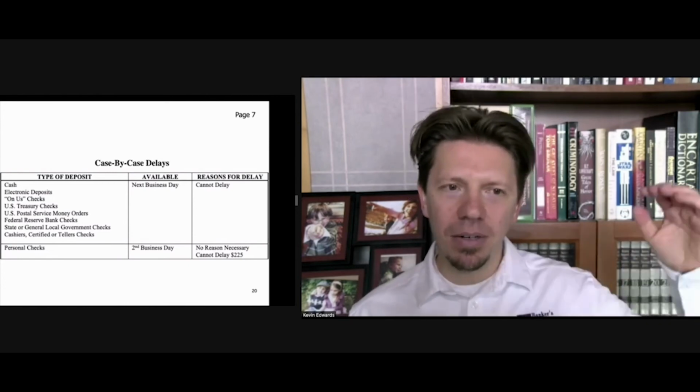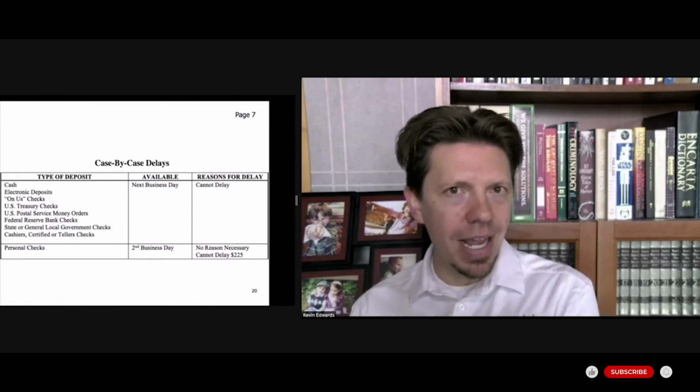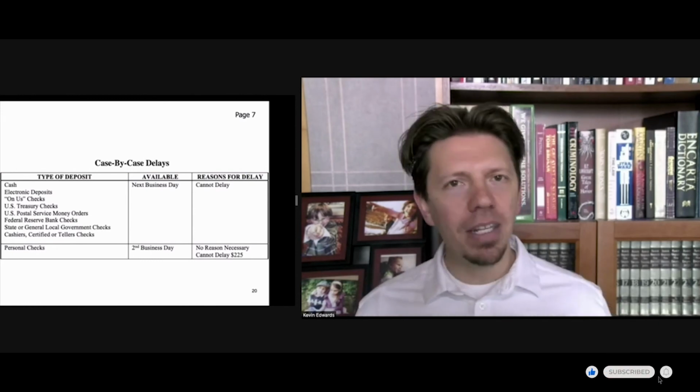Now, in the middle of your page, page 7, there's another table that lays out what we're talking about here. Those next day items, cash, electronic deposits on us, those categories, you can't use case-by-case delay. So they still have to be available the next business day. Now, personal checks, that's what these case-by-case delays are talking about. You can delay those to the second business day. You don't have to give them any reason at all, but you cannot delay that $225. Okay, so that's case by case delays. They're different than those exception delays.